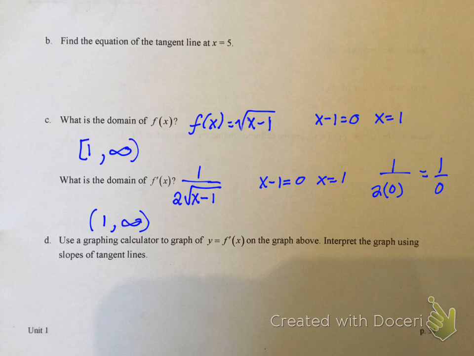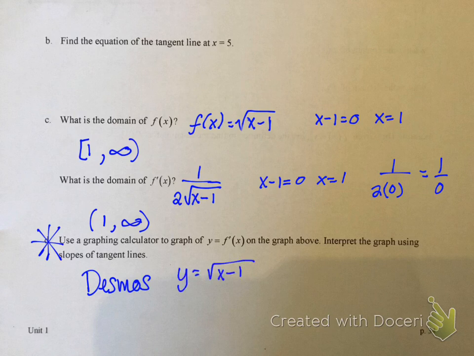In part D, use a graphing calculator. We're actually going to skip this, but you can do it. You can download Desmos onto your phone. It's free. And what you can do is put y equals square root of x minus 1, graph that. That's the original function. And then graph the tangent, y equals 1 divided by parentheses 2 times the square root of x minus 1.